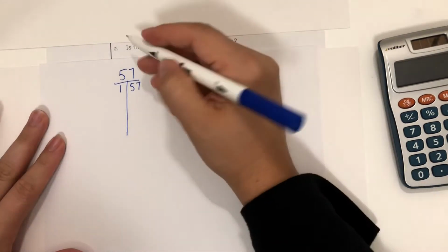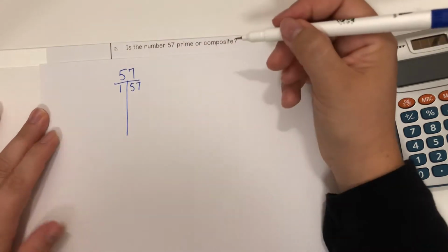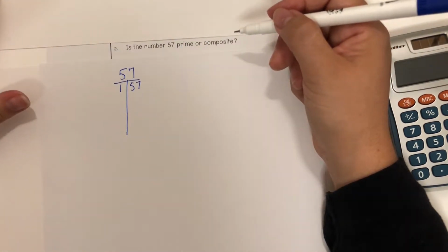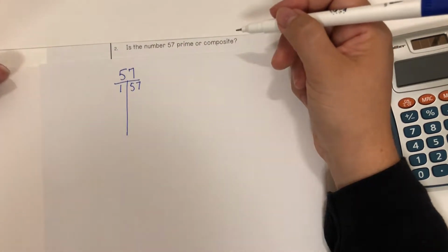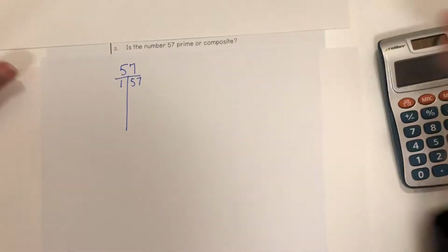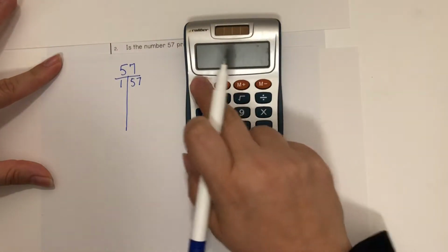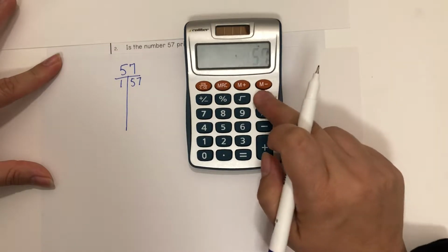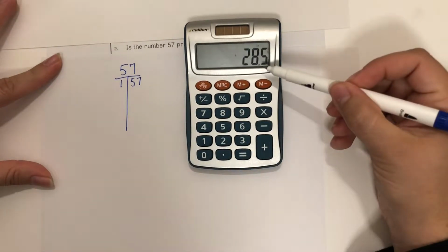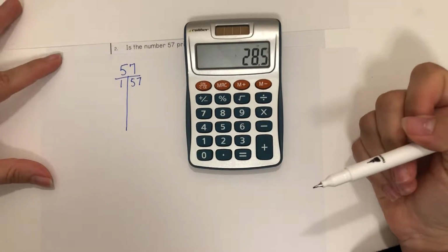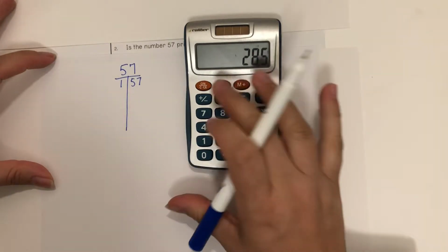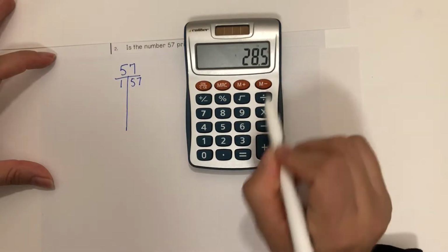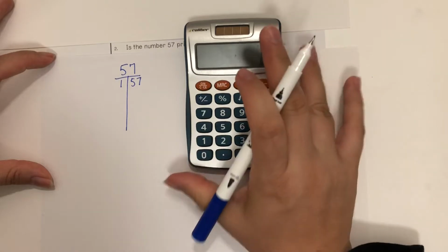And once again, I see that there is a 7 at the end of this number, which means that it is an odd number, and that means that it's not evenly divisible by the number 2. If I were to test it on a calculator, I'd find that I'm not going to end up with a whole number. I end up with 28.5. So we know that if there's no whole number, it's not a factor, because there's part of an amount here. So 2 is not a factor.